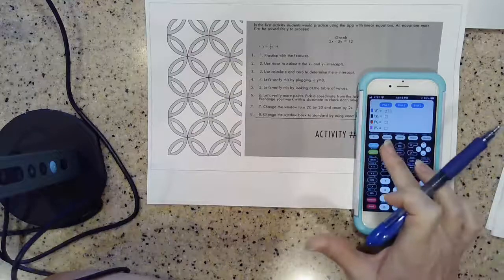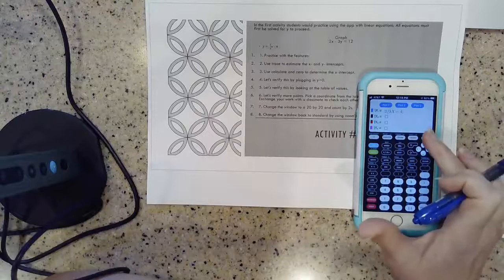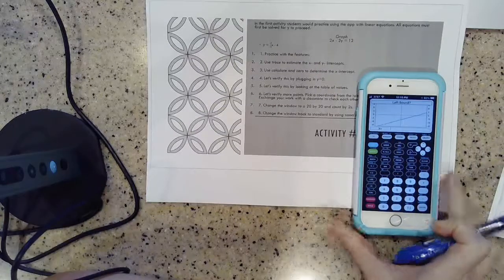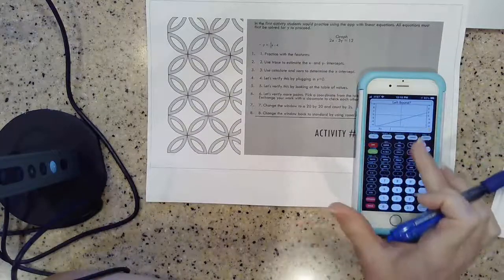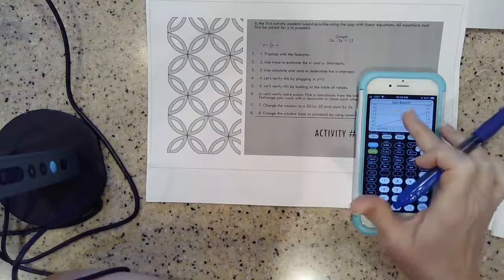I need to get out of all those calculates. I might have to reset mine because I can see it's still got some old stuff on there from when I was playing with it before. But say we practice finding that x-intercept.